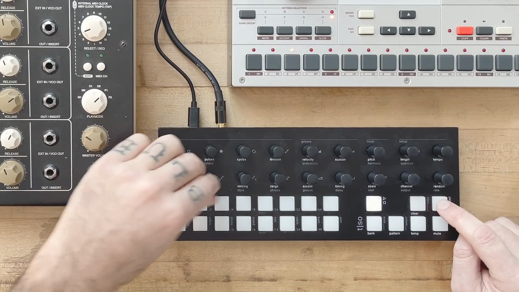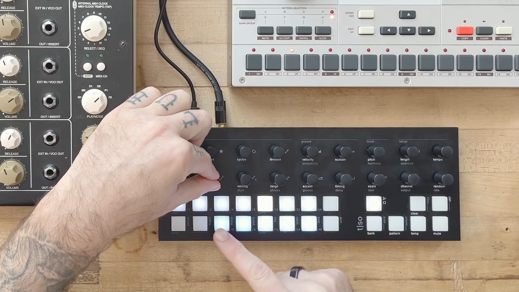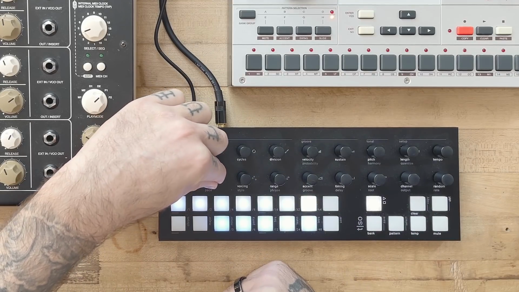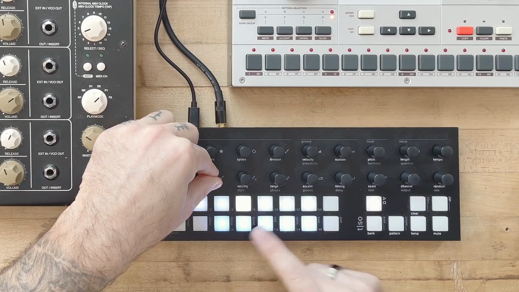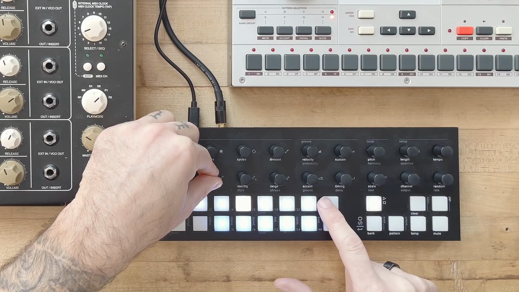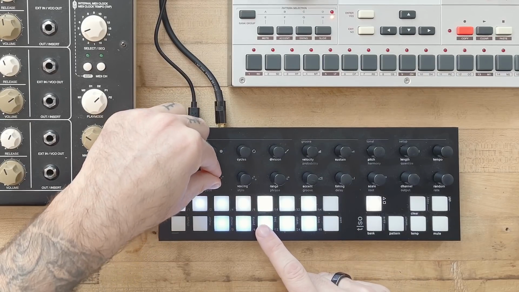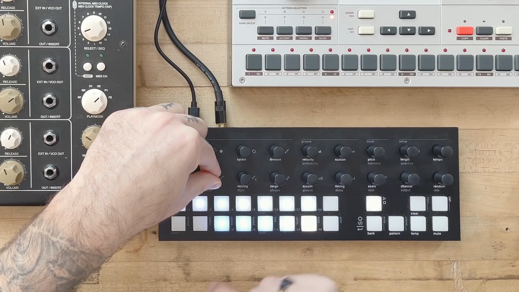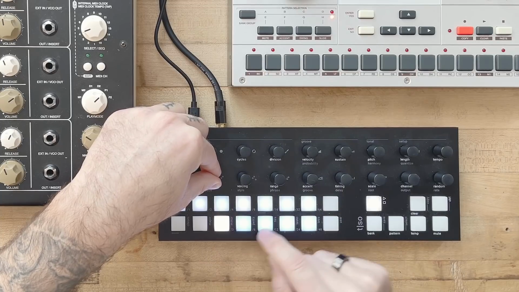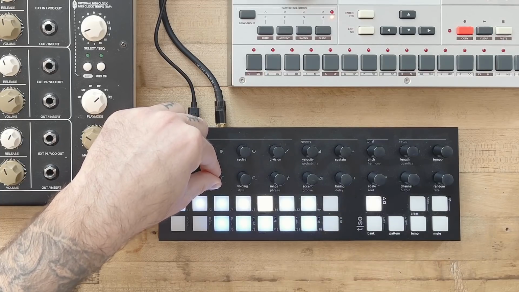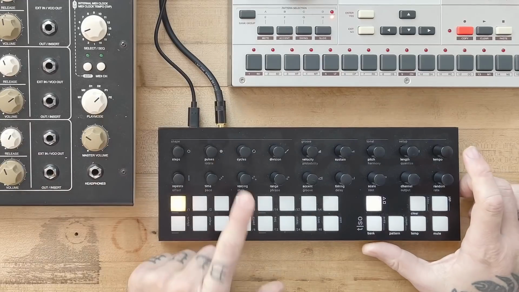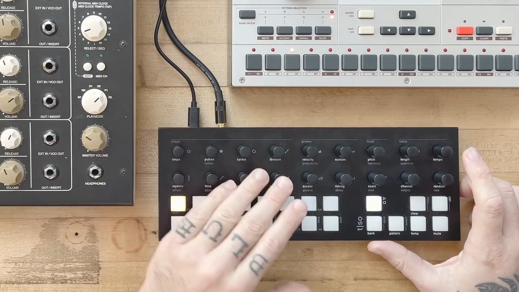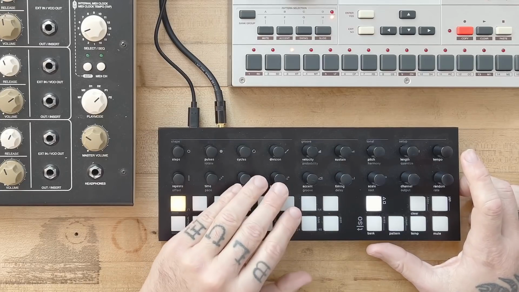Then you have time. Time decides the time of the repetition. And it could be here division even, or here in triplets. All right. Then voicing and range, this works well with the notes. So let's wait a second on that.